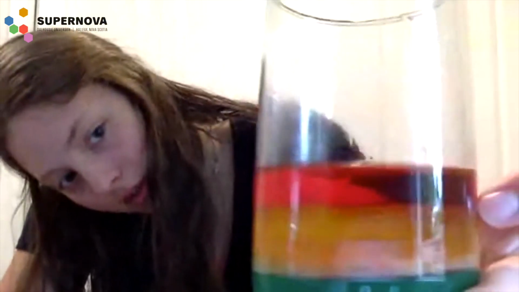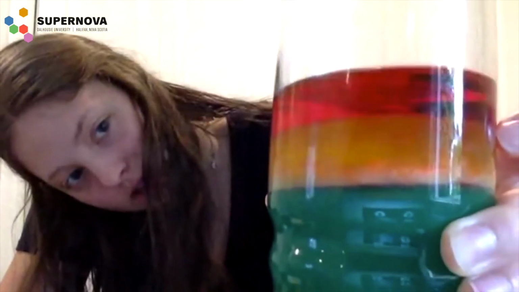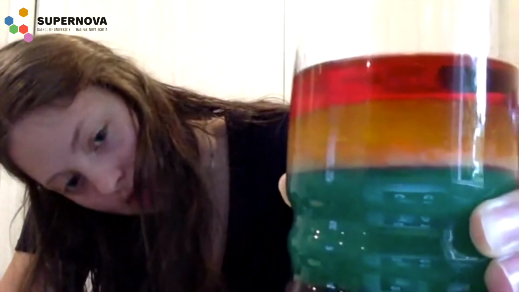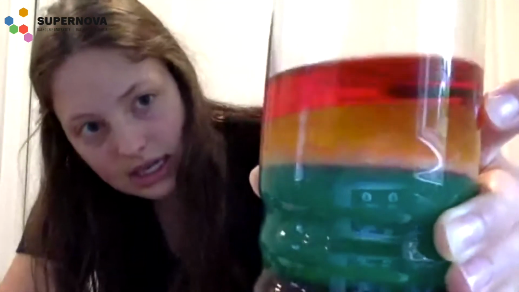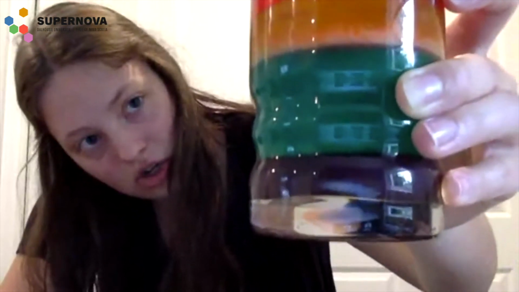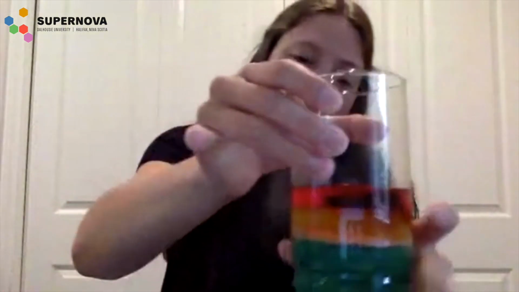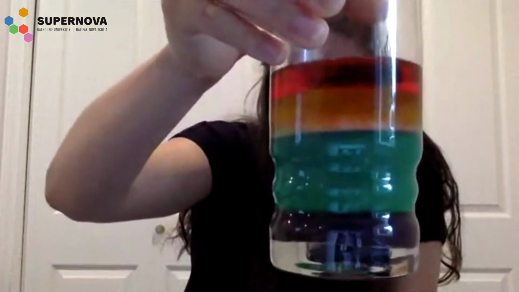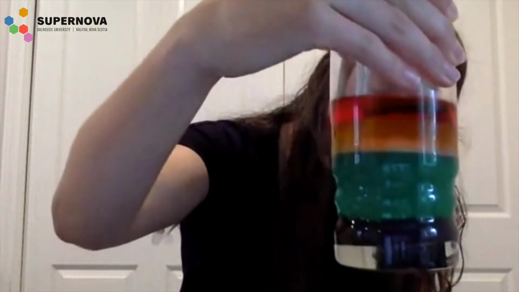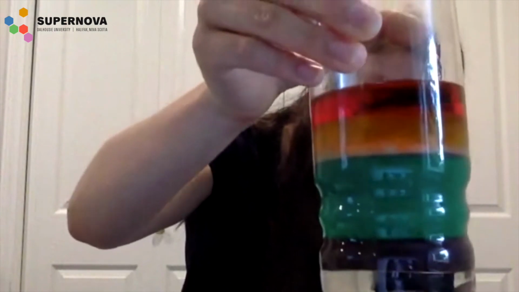But overall, if you look at it from the side, it is super cool, that alcohol is just sitting right on top of the oil. It's almost like jello. If you tilt it really slowly, side to side, you can see it's just wobbling on top. It's not even interacting whatsoever. And that, my friends, is our super cool, pretty awesome density rainbow jar.